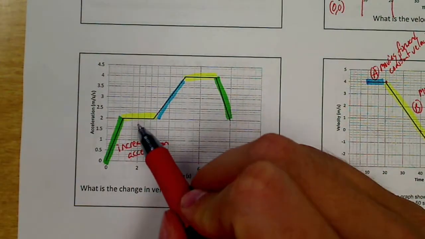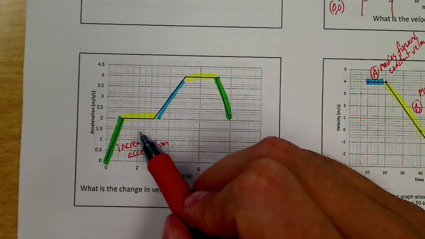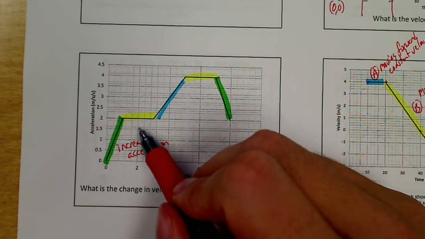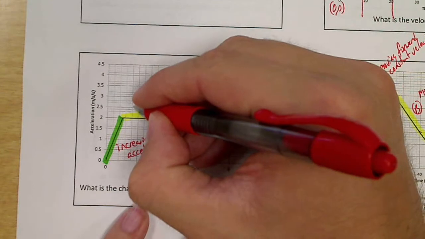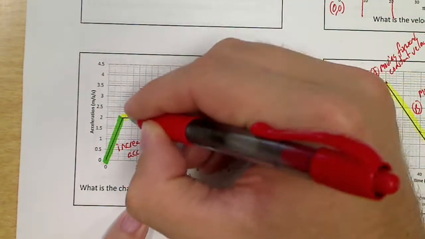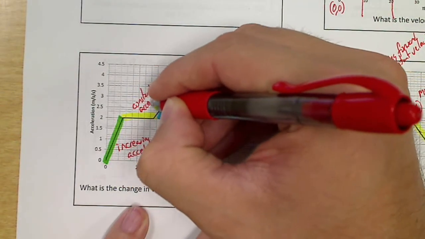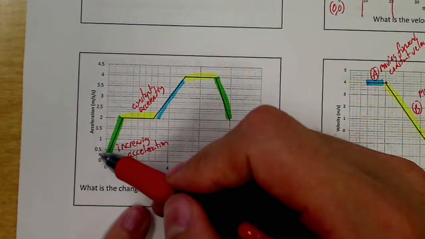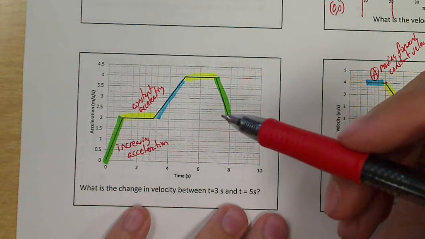Now here, a flat line on an acceleration graph, that means I have a constant acceleration. I'm still speeding up, but I'm speeding up the same. So this is constant acceleration. Now, remember, these are positive numbers, so they are forwards.